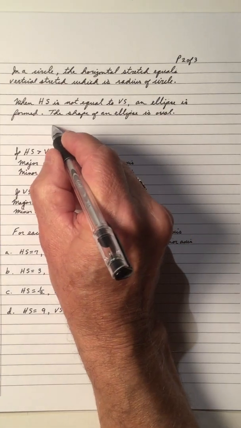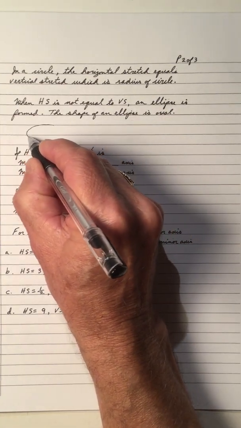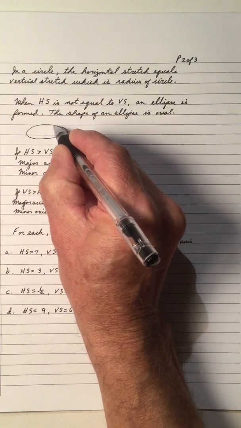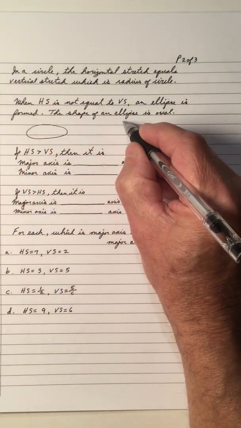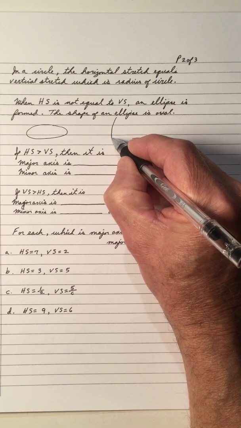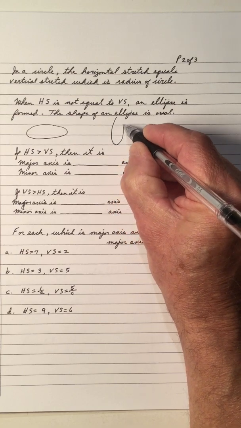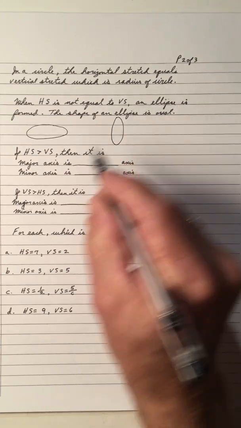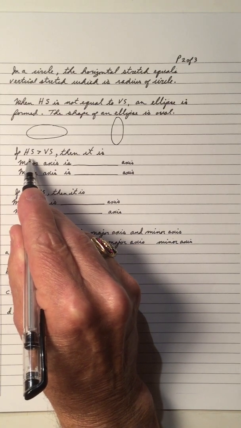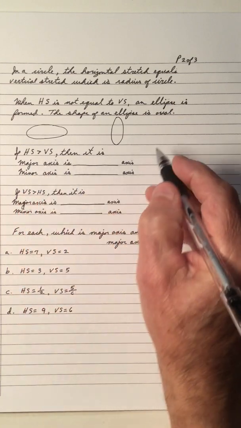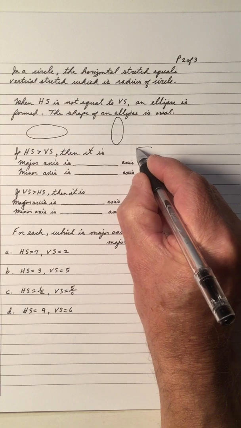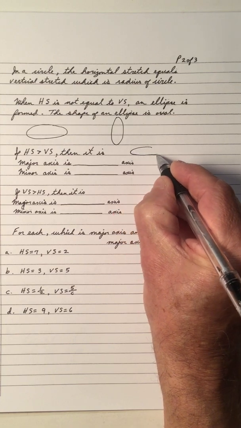So the shape could be oval like this, going horizontal, or it could be oval going vertical. If the horizontal stretch is greater than the vertical stretch, then it will be long like this.